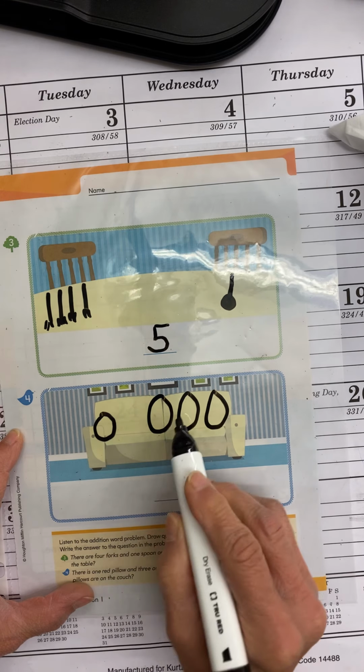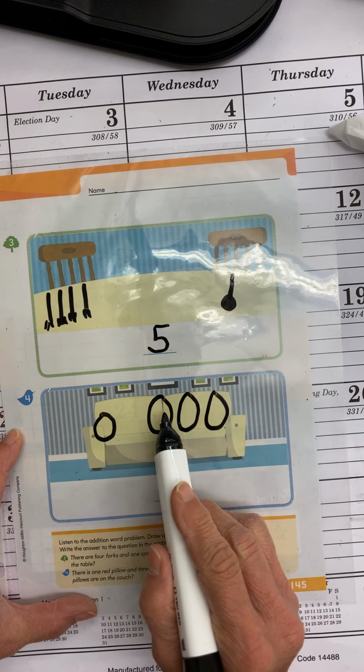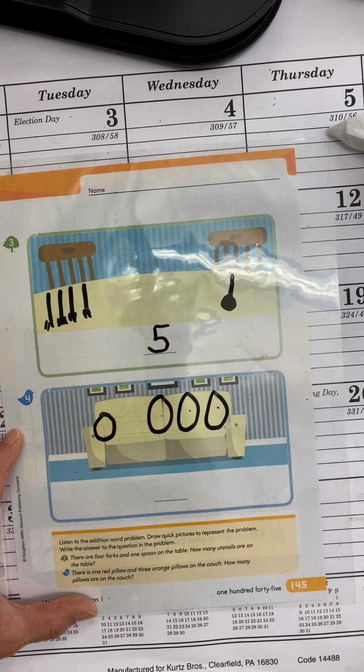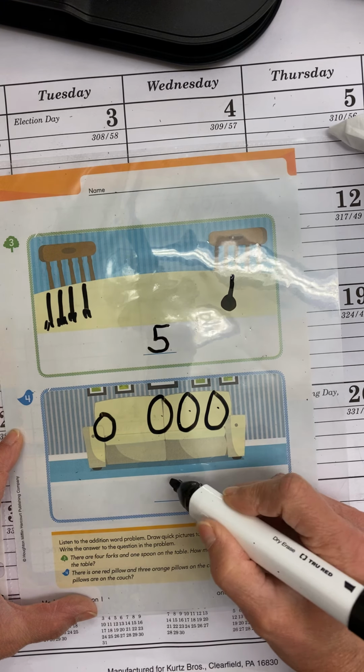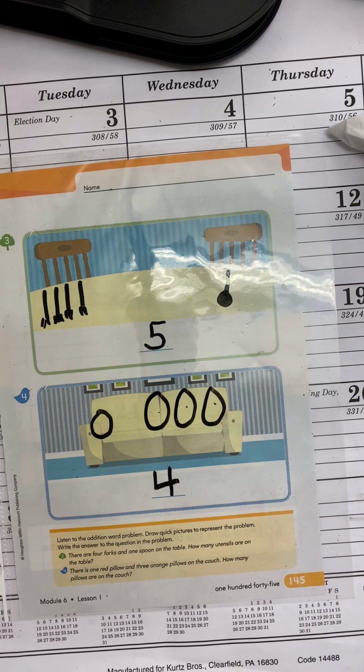So there's 1 red one and 3 orange ones. How many pillows are on the couch? That's right, 4. Good job.